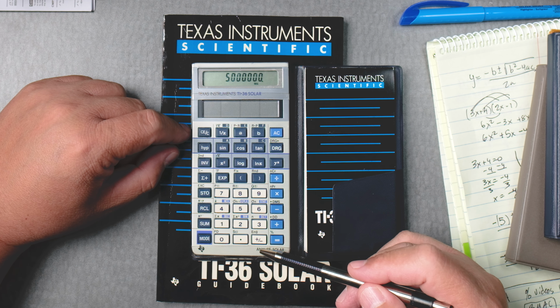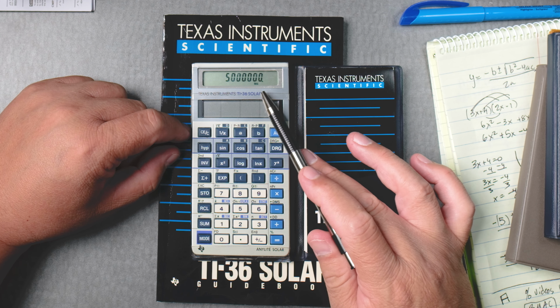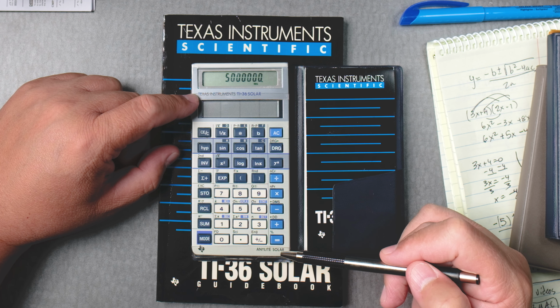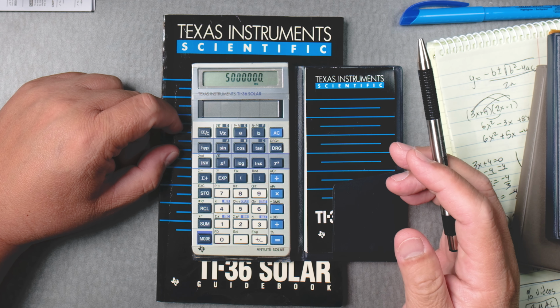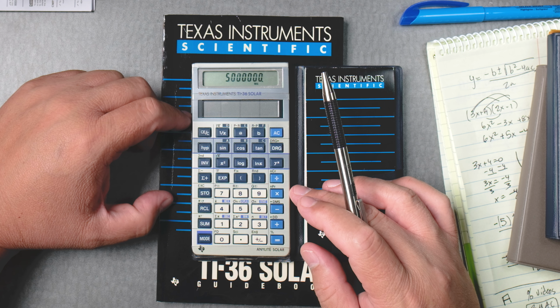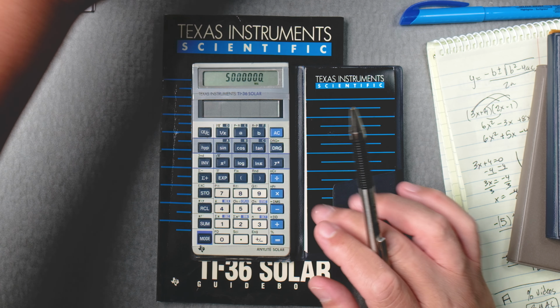It says right here, Anylite solar, see that? So this is a TI-36 solar, but people call it the Anylite solar TI-36. Very nice. If you look at the high end, let me see.